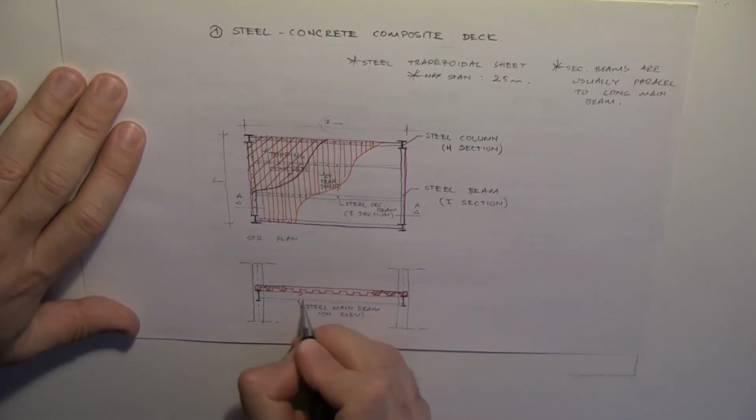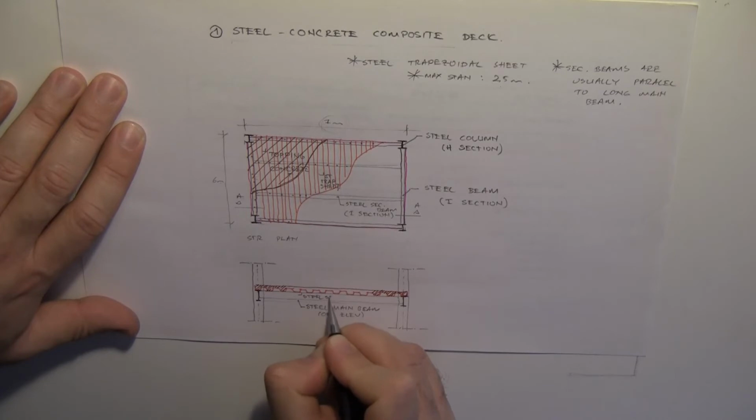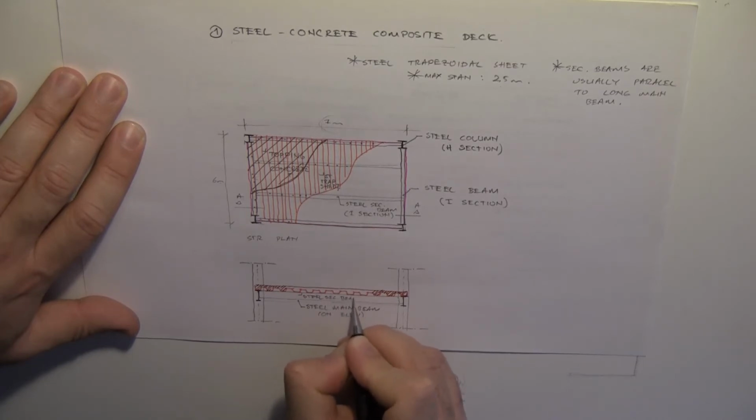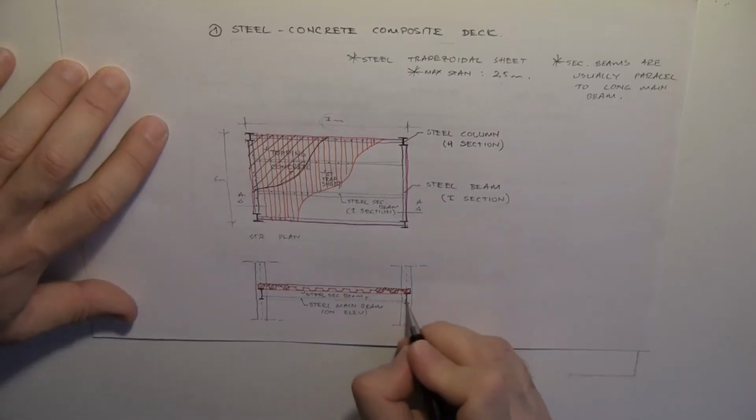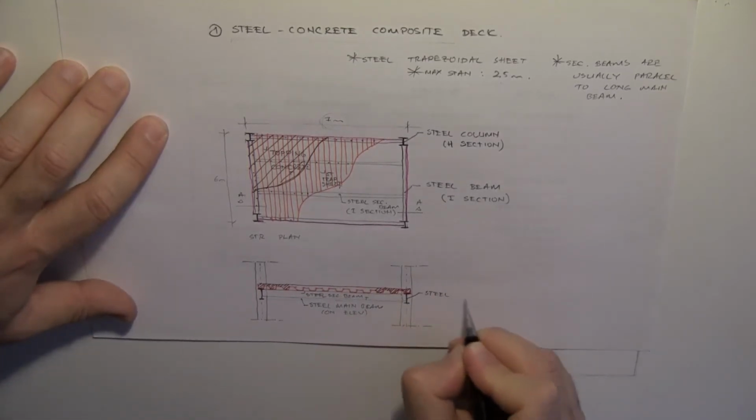What about this thing that we have here? That is the steel secondary beam. As I have space on the component, it will be better to write the name of it there. And what about this thing here? That is the steel main beam. This time it is in section.